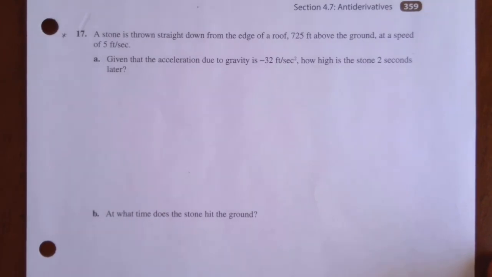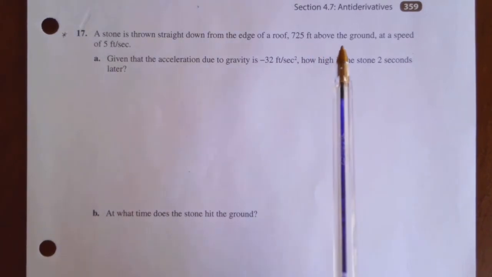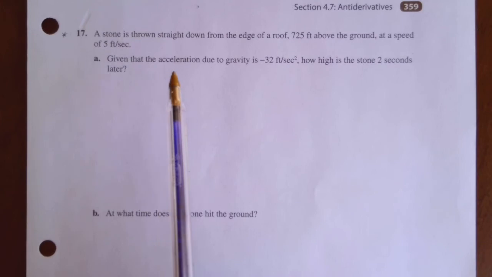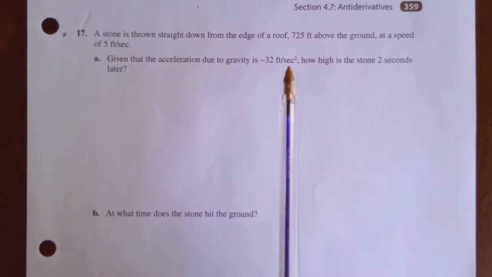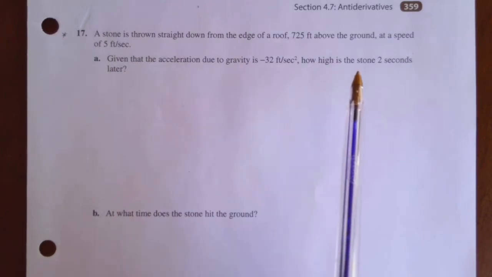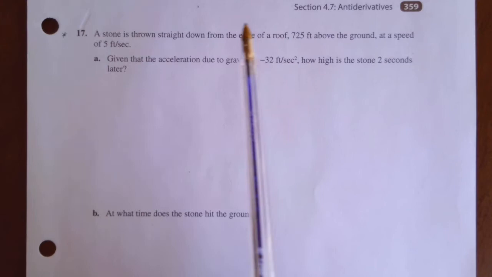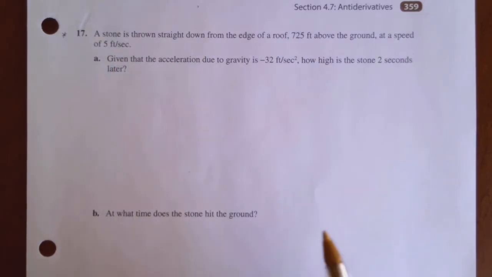All right, so looking at number 17, it says a stone is thrown straight down from the edge of a roof 720 feet above the ground at a speed of 5 feet per second. Given that the acceleration due to gravity is negative 32 feet per second squared, how high is the stone 2 seconds later? Okay, so we have some initial information up here. So let's see what that looks like.